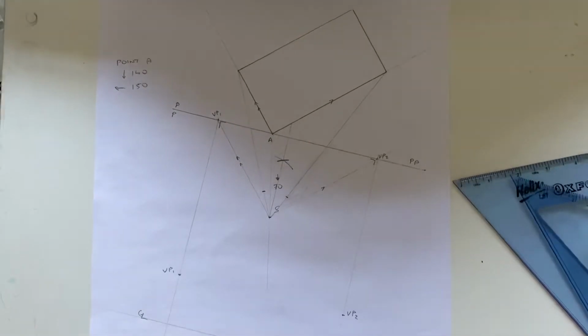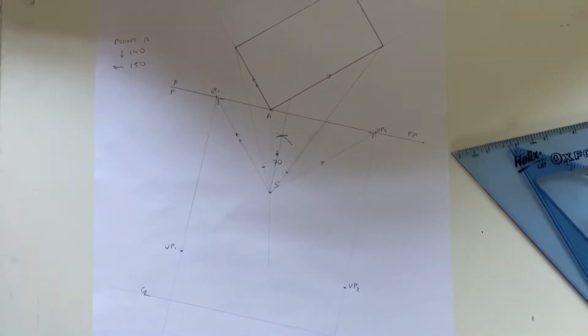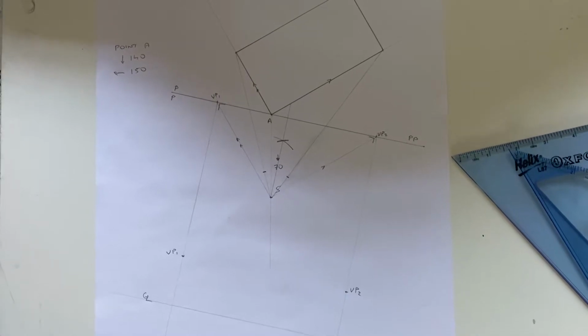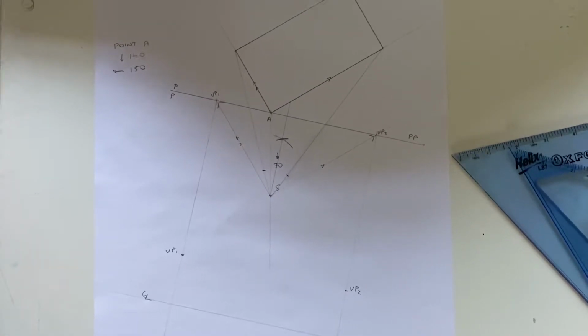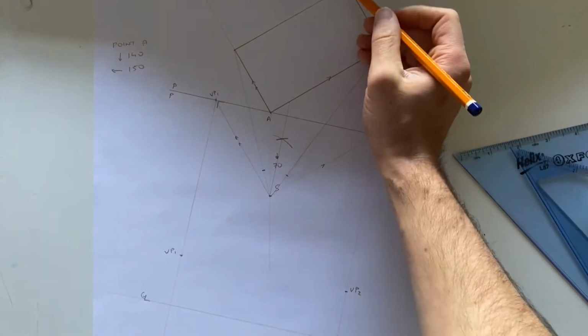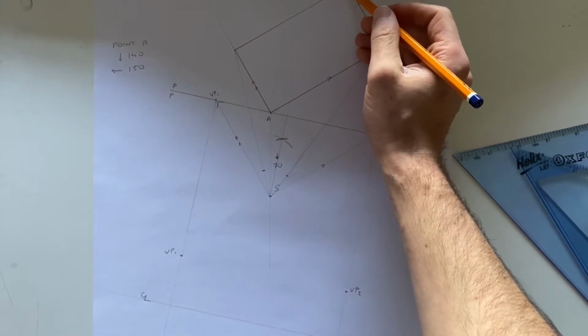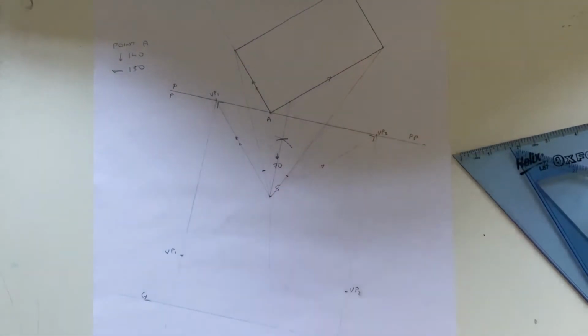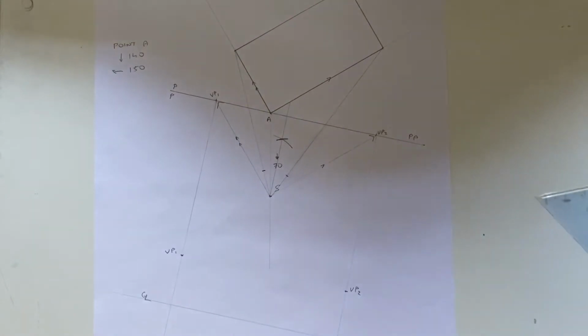So I just need to move my camera down a bit so you can actually see what I'm doing. So you might just miss a small bit of the corner there if I try my best to include it for you. Just leave it like that. You're just not going to be able to see the corner there, but I'll just be doing the same thing as normal, connecting that back to S and taking it down perpendicular to my picture plane.